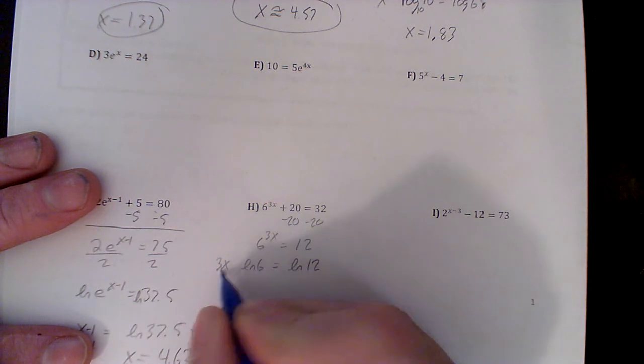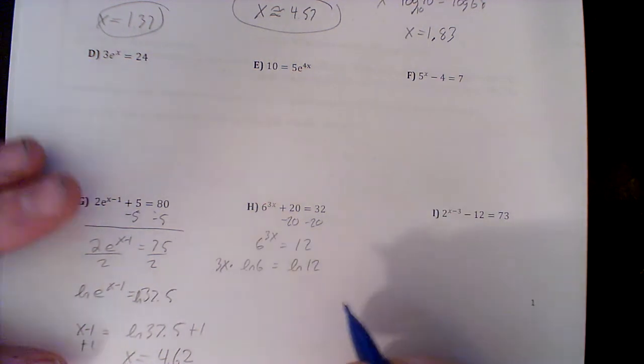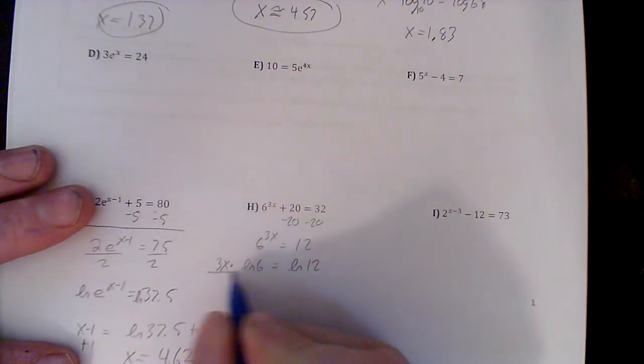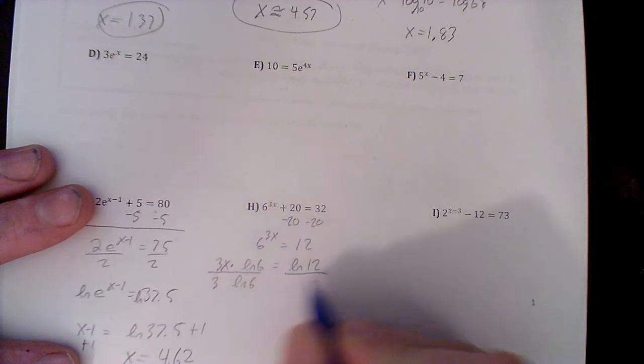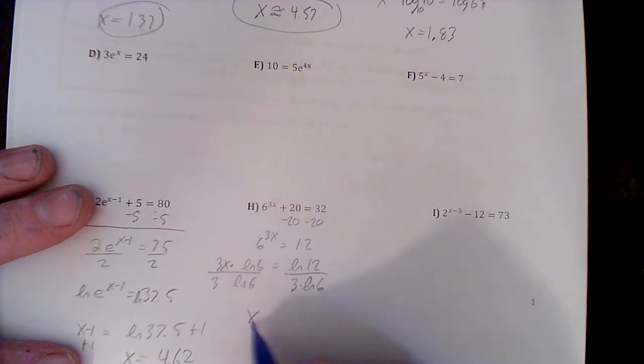And then 3x is going to come out front. Now in this situation, I'm going to have to divide by 2 things. I'm going to have to divide by 3 and the natural log of 6. So I divide 12 by 3 times the natural log of 6. And that's going to give me x.